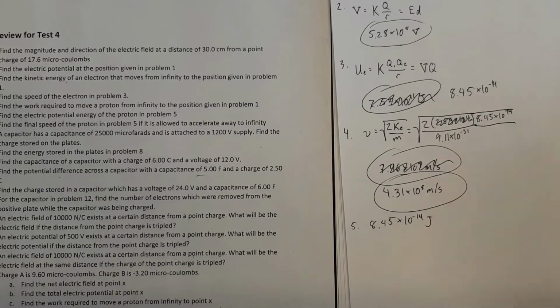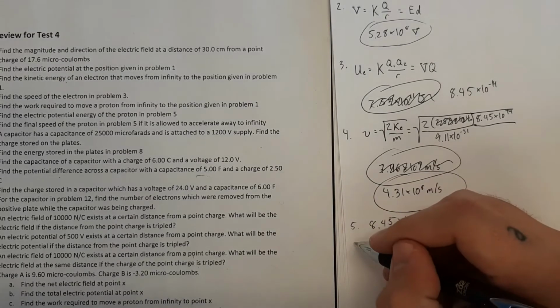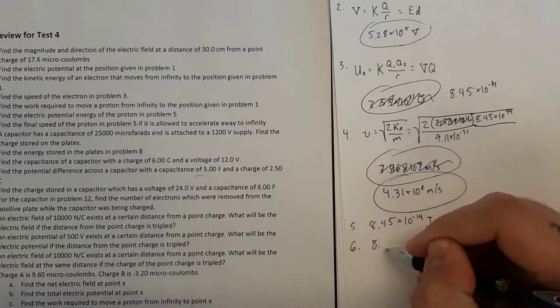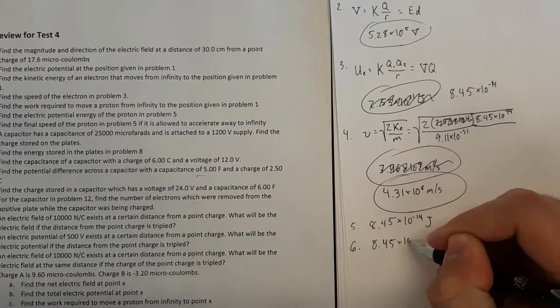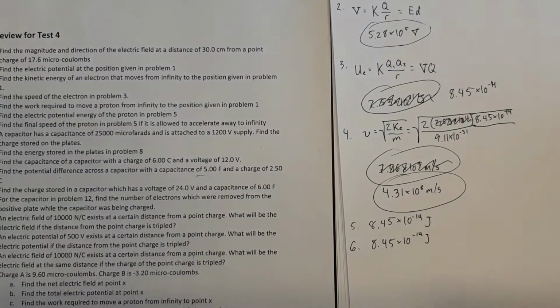into this point, the amount of work that we need to do to give it that potential energy that it has. Okay, so finding the electric potential energy in problem 5, well, that's what it has. That's it. We did work to add potential electrical energy. It's like raising something off of the ground. Instead of adding gravitational energy, though, we're adding electrical potential. All right, you are moving something through a field.